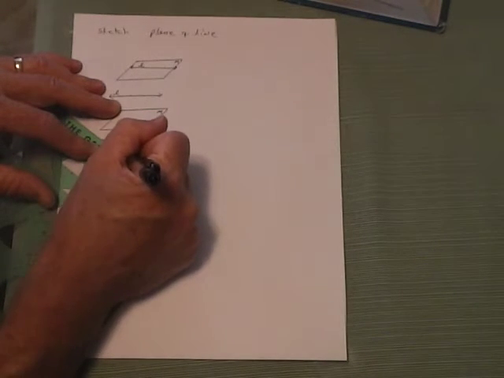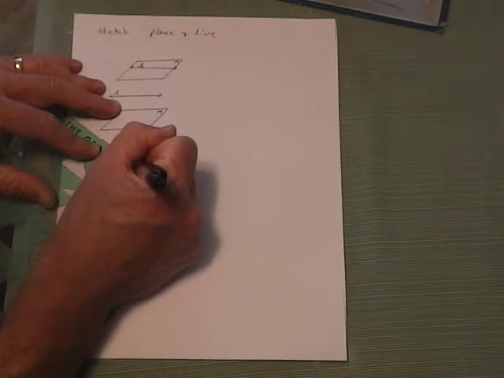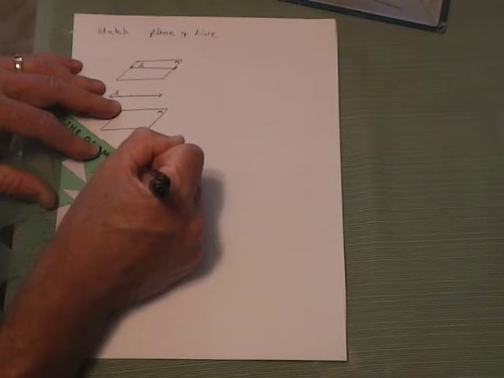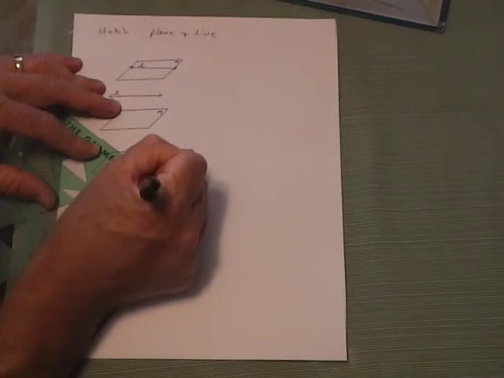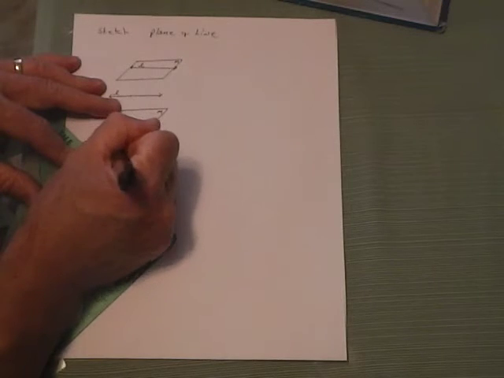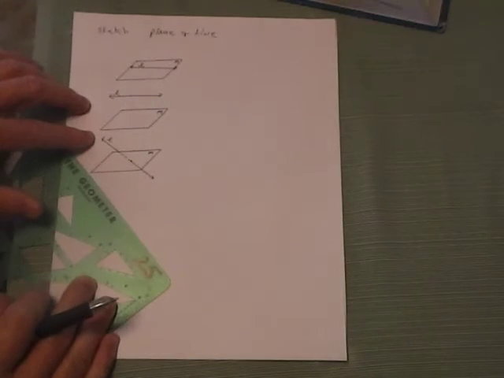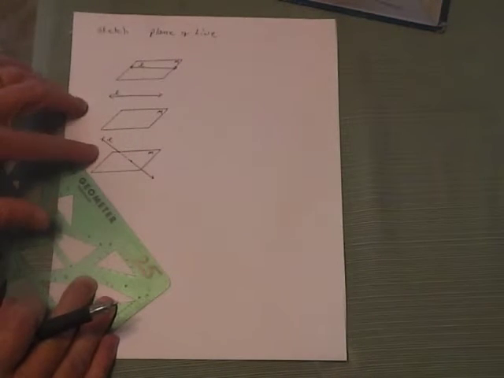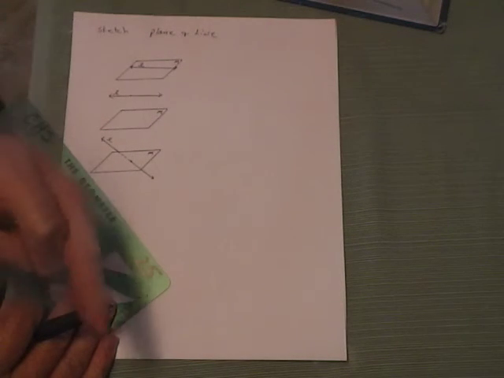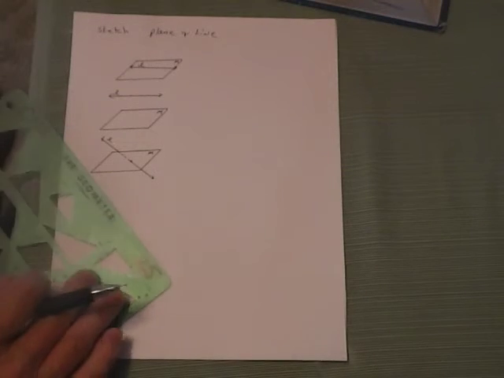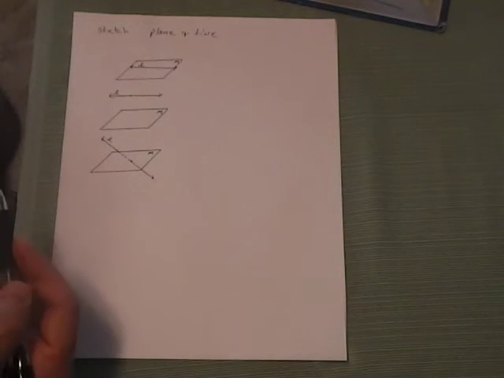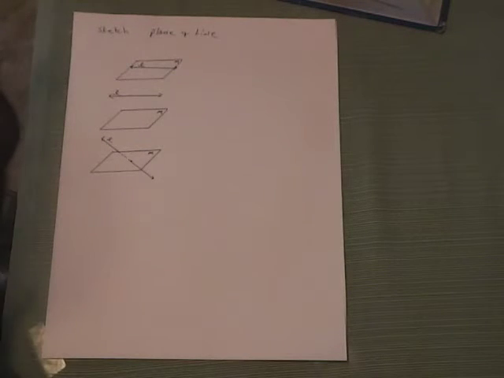As soon as we get to the plane, we start using dashed lines until we come through the plane, and then we go back to a solid line. So this shows that line L goes through plane M only at this point here. You have to use dashed lines when it's part of something that you cannot see.